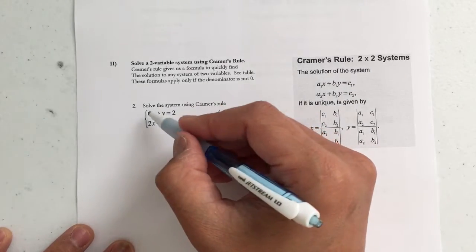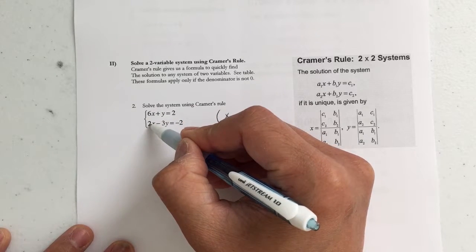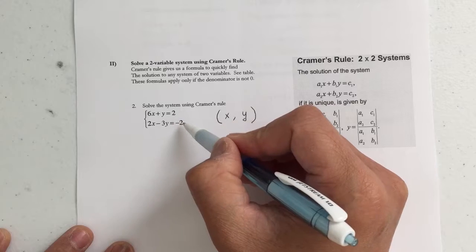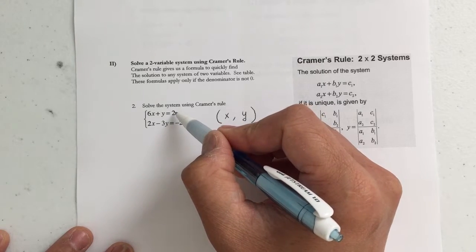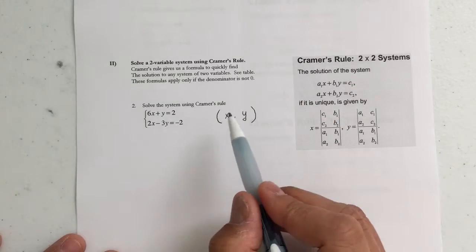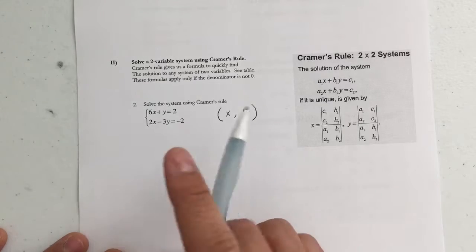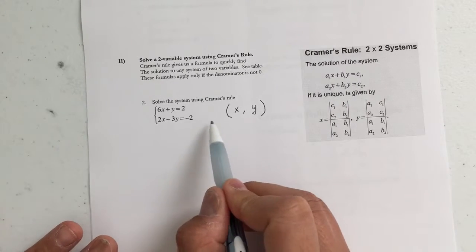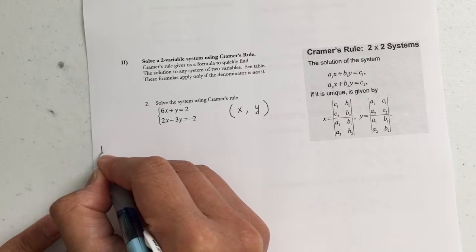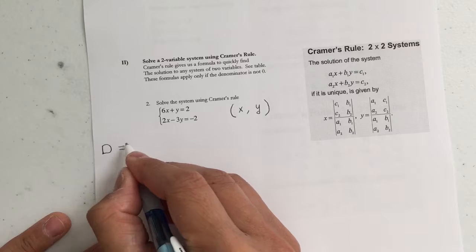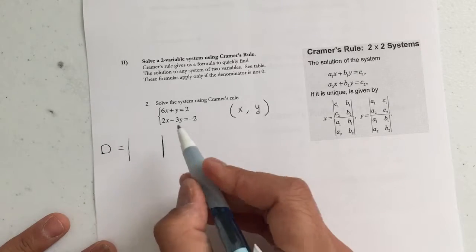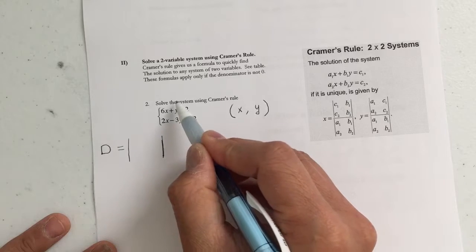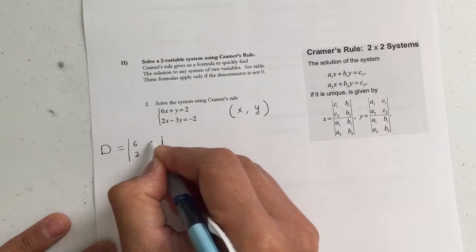Let's call the coefficients in front of the letter x a1, a2. Coefficients in front of the letter y, b1, b2. And the constants on the right side, c1 and c2. In order to solve using Cramer's rule, we need to take the system of 2 equations and write 3 determinants for them. And we're going to name each determinant. So the first one that we need, we're going to call determinant D. And determinant D is formed using the coefficients in front of the letter x and the coefficients in front of the letter y only. So 6, 2, 1, and -3.